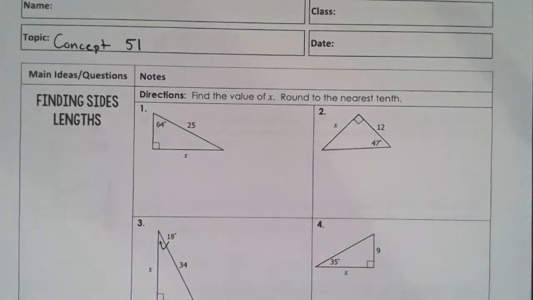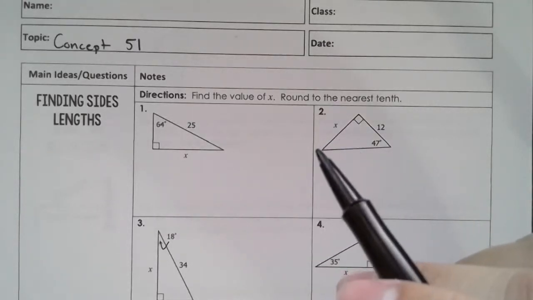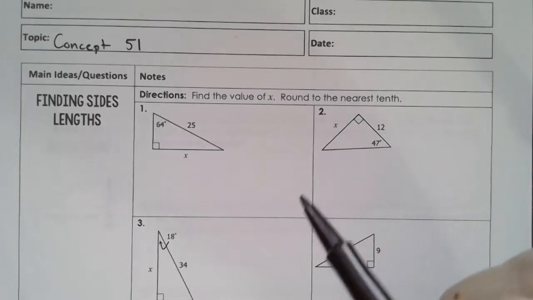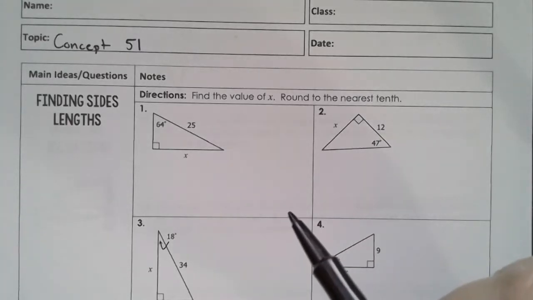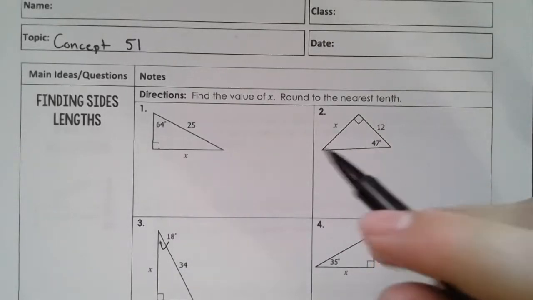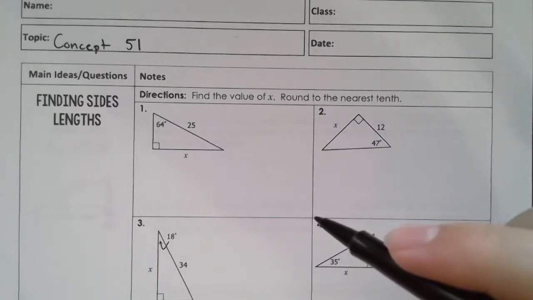So in the previous one we refreshed ourselves with the 3 basic trig ratios, and then we learned the 3 identities as well. Part of this concept, this first section here, we're going to use that to be able to find side lengths. So this may or may not be new, depending on what was covered last year.